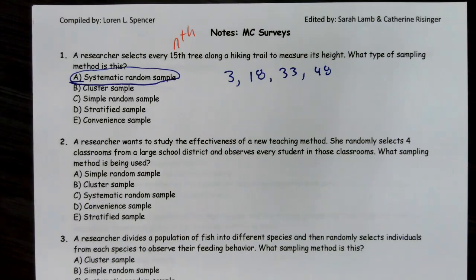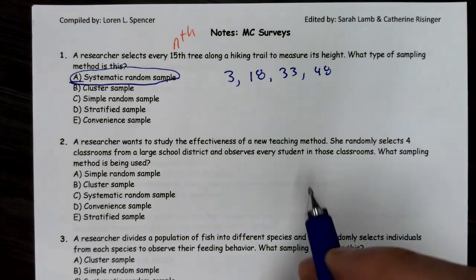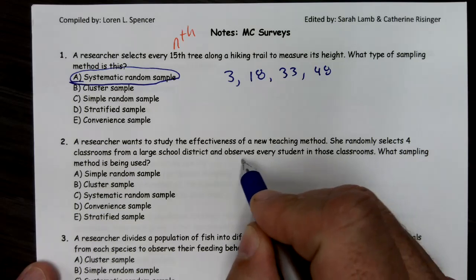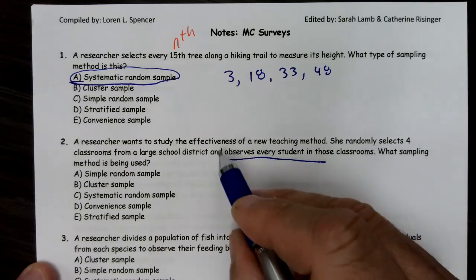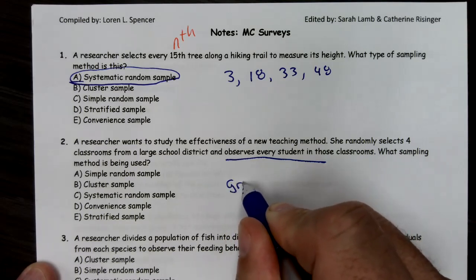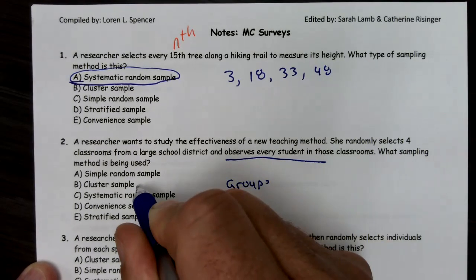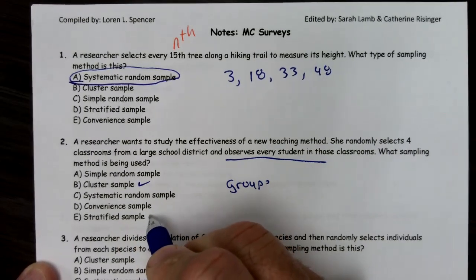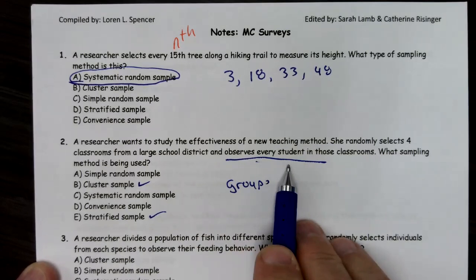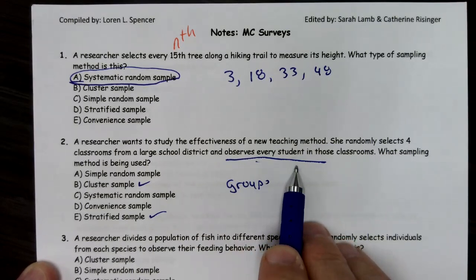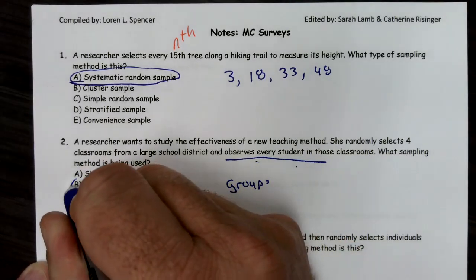Number 2, a researcher wants to study the effectiveness of a new teaching method. She randomly selects 4 classrooms from a large district and observes every student in those classrooms. All right. So here's the key. We broke into groups. As soon as you break it into groups, you know it's either going to be cluster or stratified. But the key here is, we observed every. As soon as you observed every in that group, this makes it a cluster.